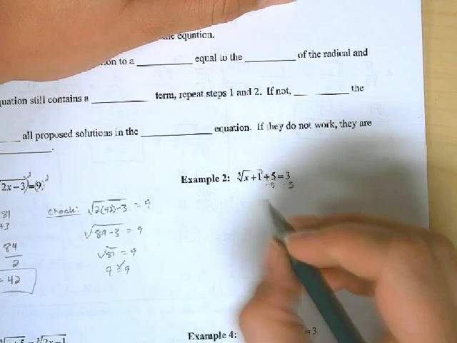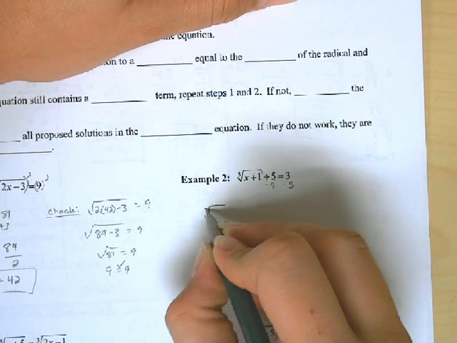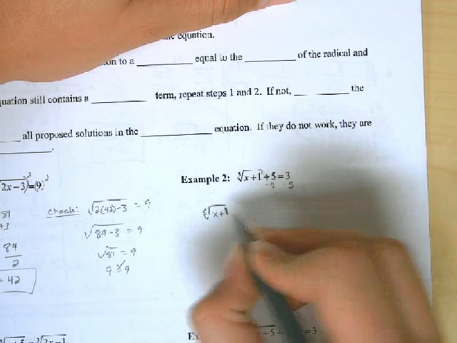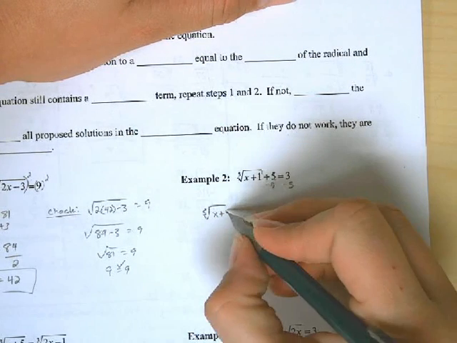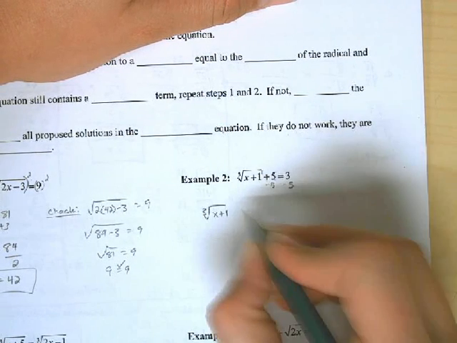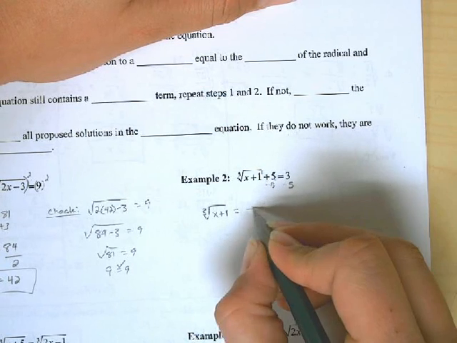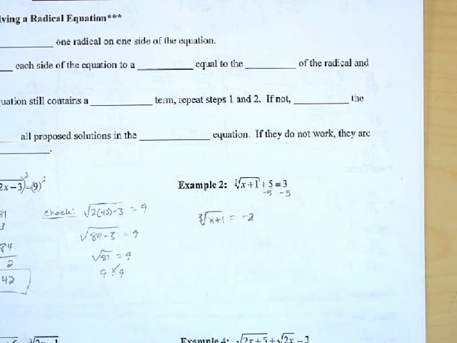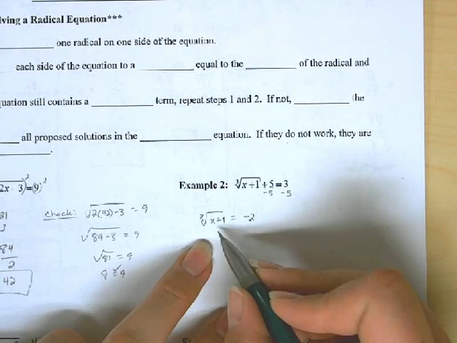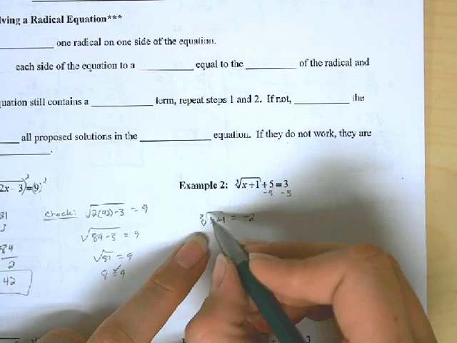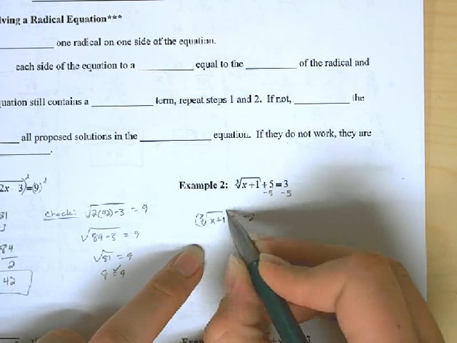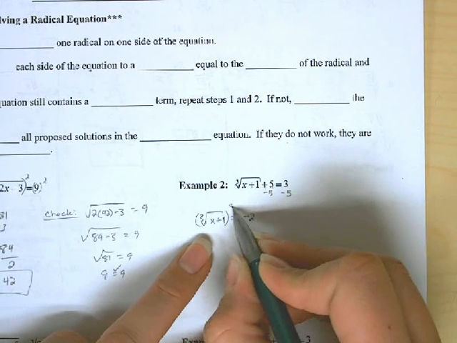Okay, so now I've got the cubed root of x plus 1 is equal to a negative 2. So now, isolated radical on the left. Okay, here we go. So if it's a cubed root, instead of squaring, this time I'll raise it to the third power.